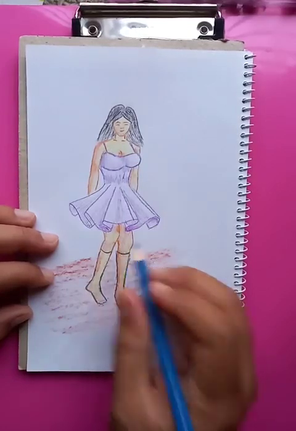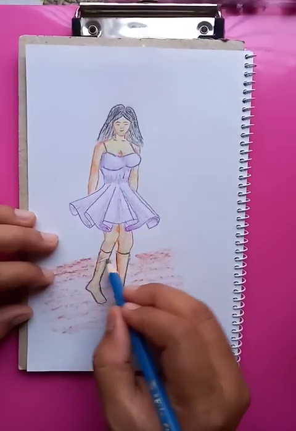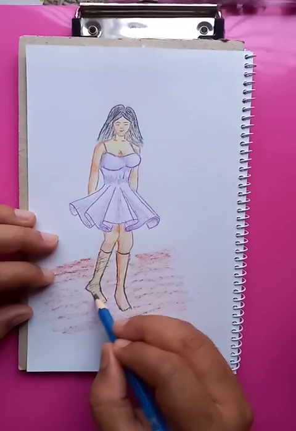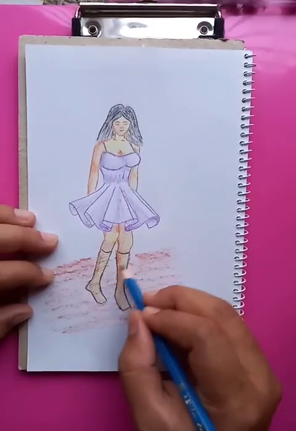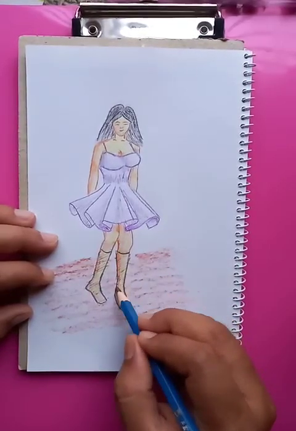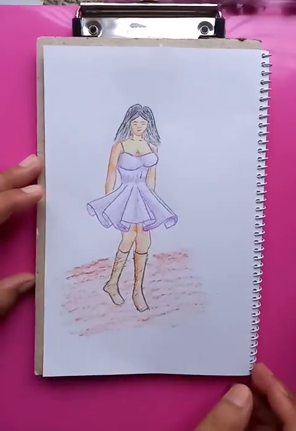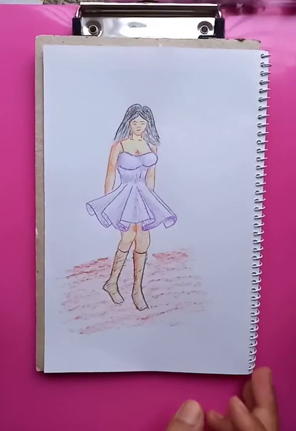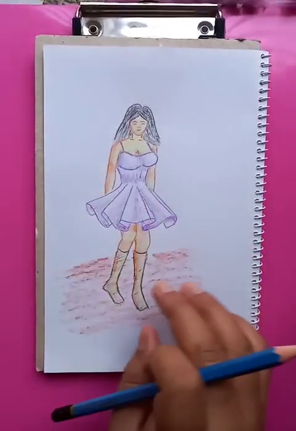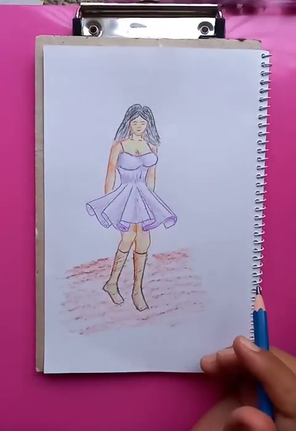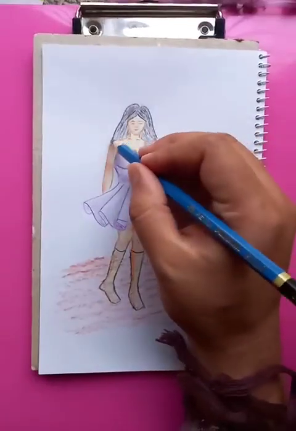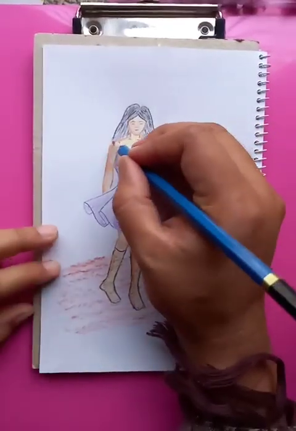Just drawing the outlines with the shocks here. So it's a dancing girl and the ballerina. The total dress, you can see it's like a regular outfit which is used for the dancing purpose.